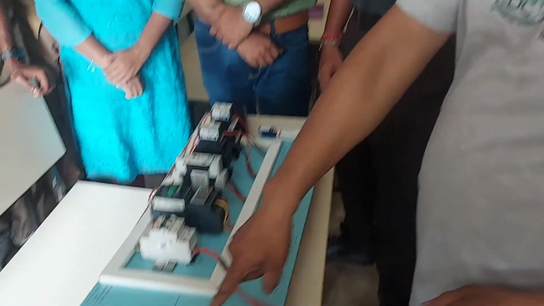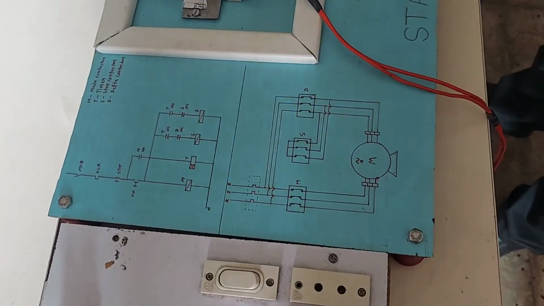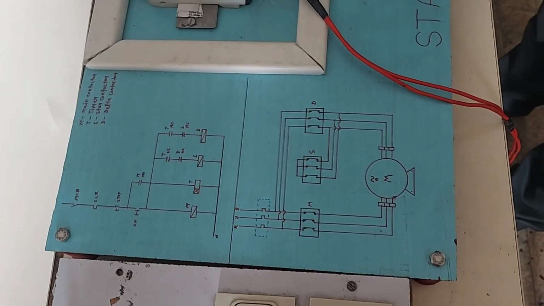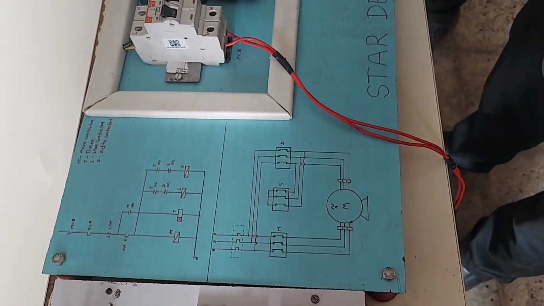Now just show the circuit diagram in this, from this side, please show it. Okay, circuit diagram has been shown.